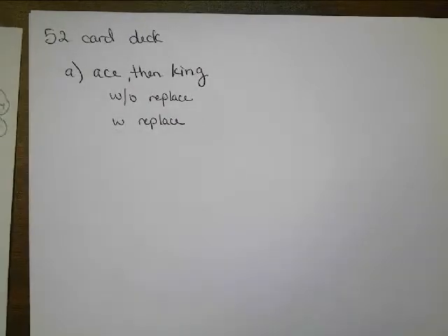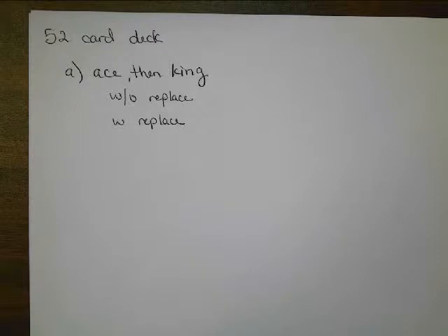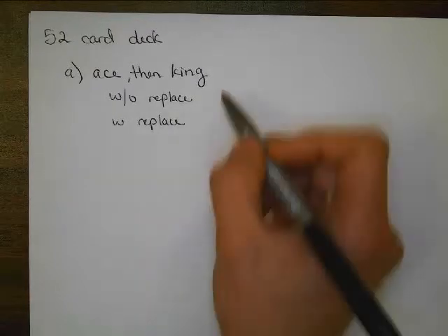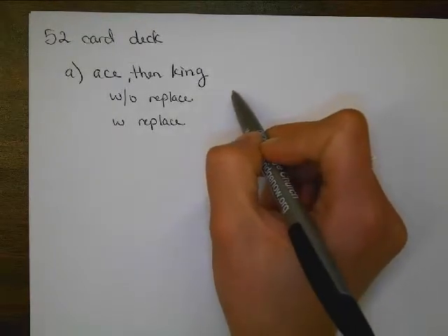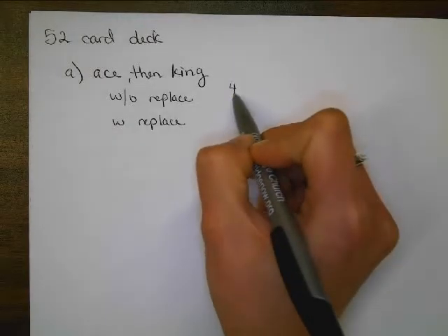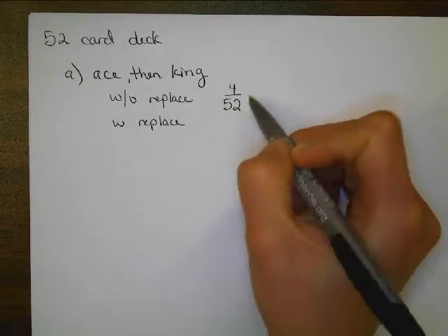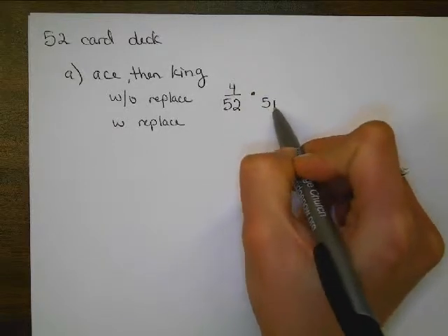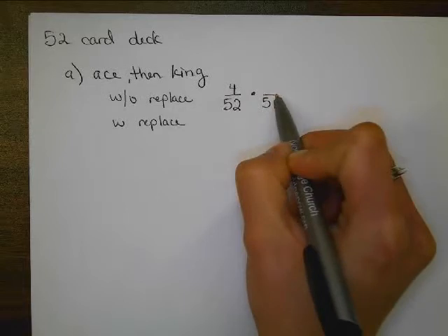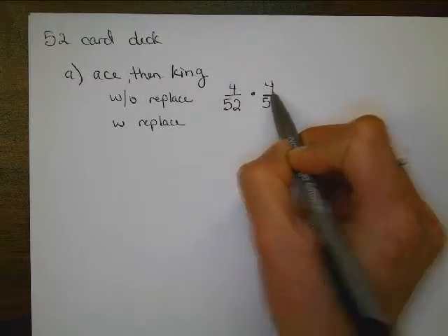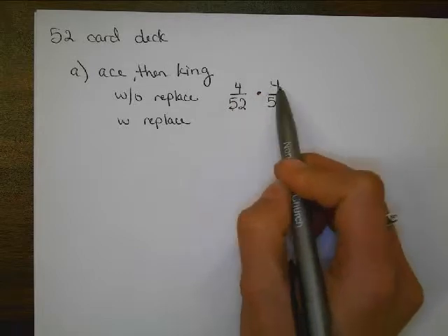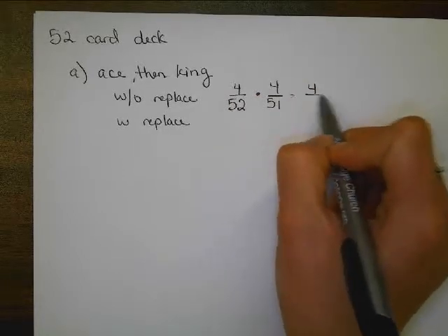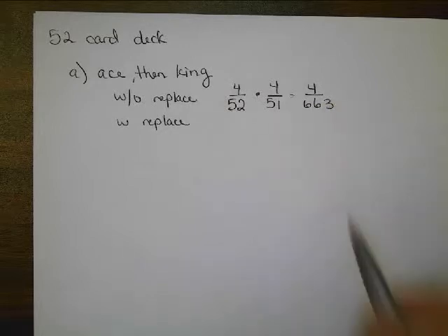Now when we don't replace something, that is a dependent event, because if I don't replace it, then I have one less of whatever is left in the pot, which is going to change my chances of getting something else. So for this one, I'm going to figure out the probability of getting an ace, which is 4 out of 52. And if I draw an ace card, then there's only 51 cards left. So my denominator is 51, and there are 4 kings in a deck. So I have 4 out of 52 times 4 out of 51, which is 4 out of 663.